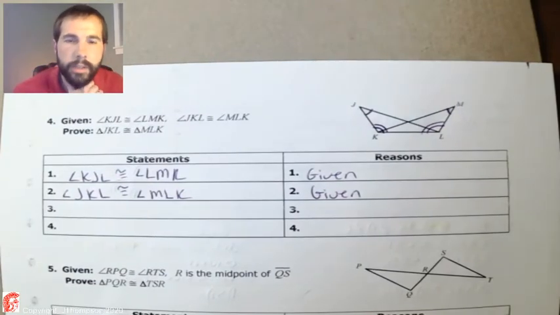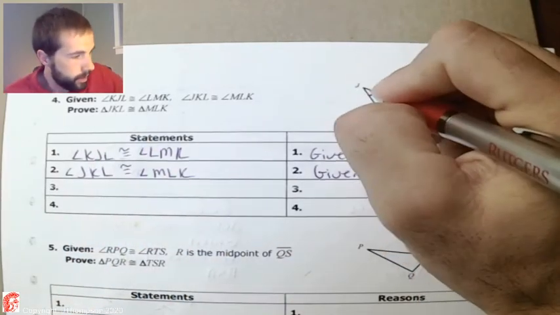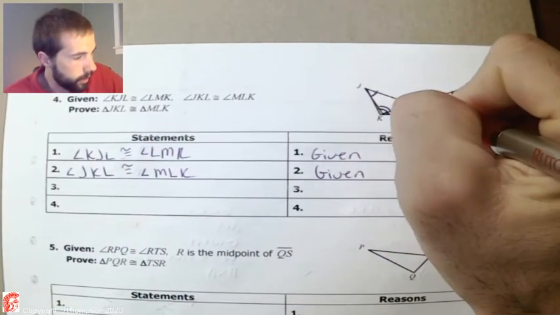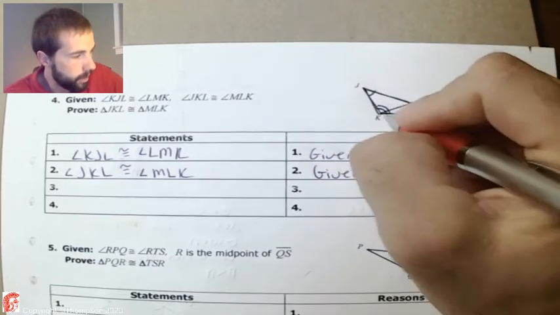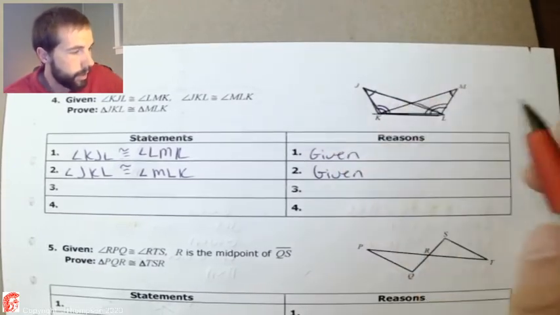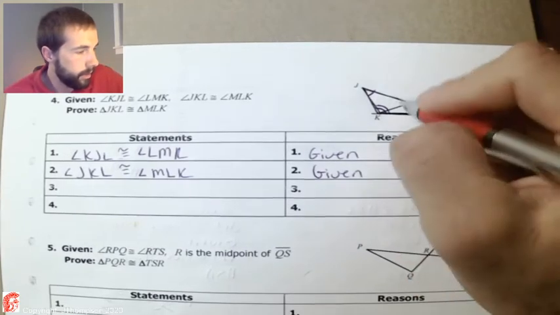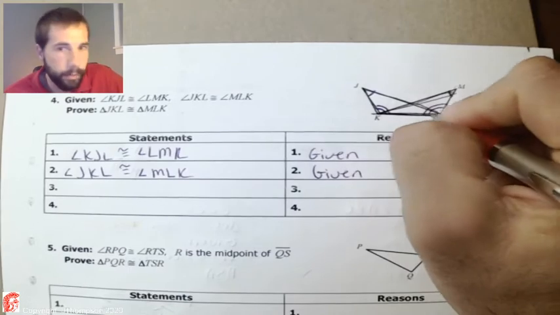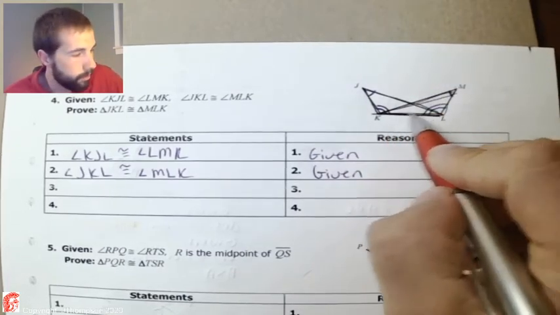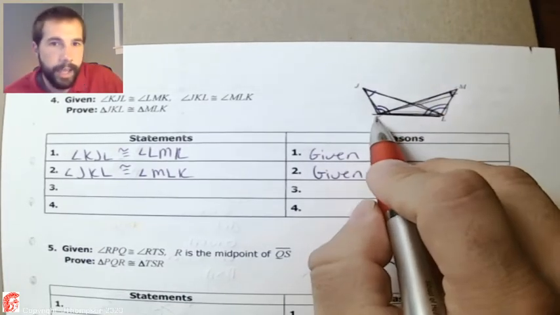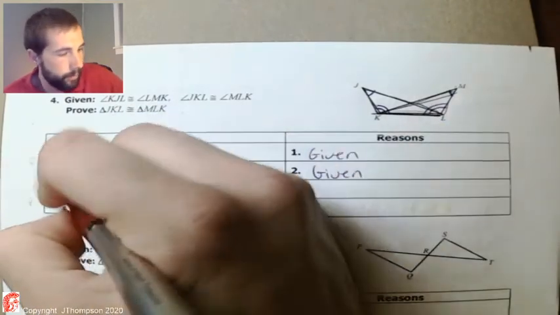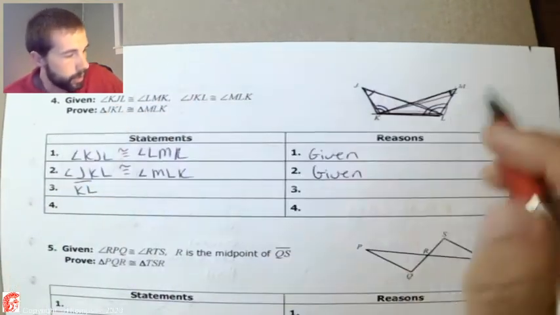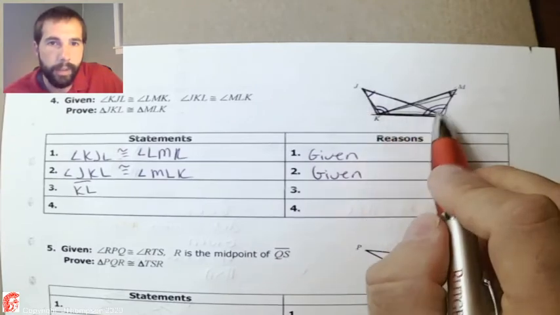And now this next one's a little different, sometimes hard to see, but if we look at the 2 triangles that we're trying to prove congruent, JKL, that's the triangle here that's made up on the left. And then MLK is the triangle on the right. They both share the bottom part. So the bottom part is part of both triangles. So KL is the bottom of JKL, and it's congruent to LK, which is the bottom of MLK.